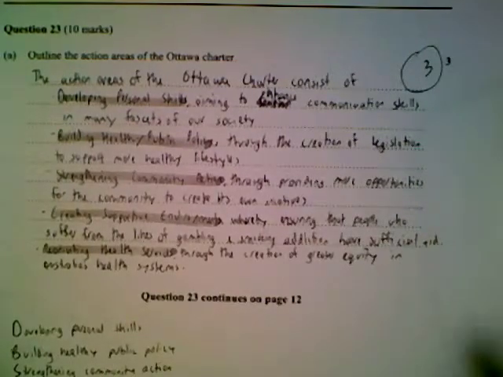what we'll notice straight away is the structure and the setting up of the answer. We've got the 5 areas: develop personal skills, build healthy public policy, strengthen community action, create supportive environments, reorient health services. The student has been able to write them down at the bottom of the page just straight away to keep the memory fresh. As the key word is outline in this case, sketch in general terms, indicate the main features of, what the student has been able to do is to state or name the actual action area of the Ottawa Charter, develop personal skills, and then give an explanation of what goes with it. Just some of the main features of each of the 5 areas of the Ottawa Charter, which is why this student has been able to achieve full marks of 3 out of 3.